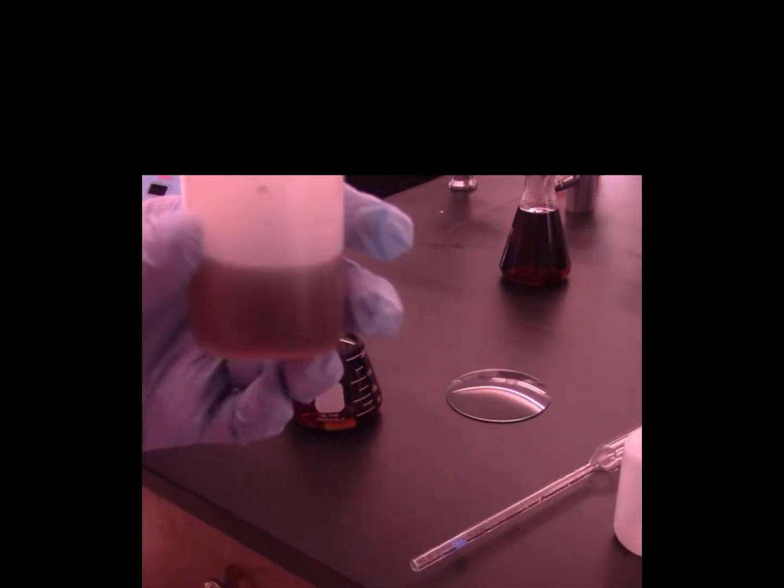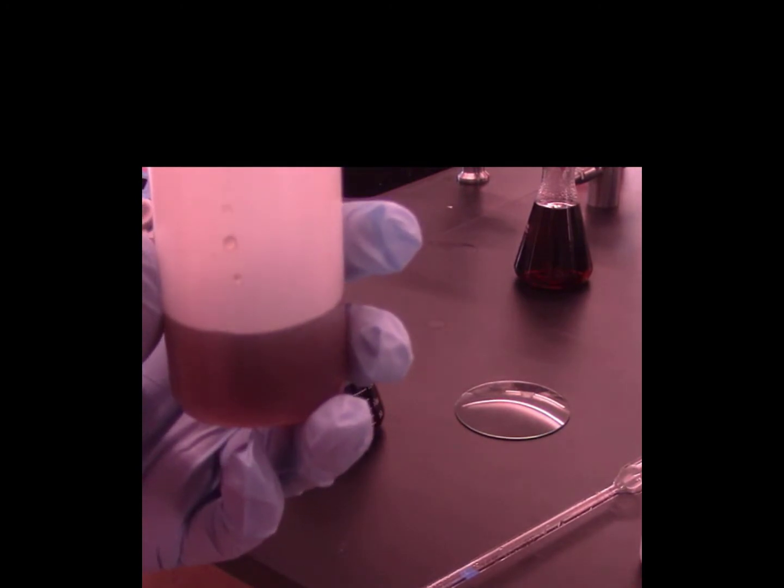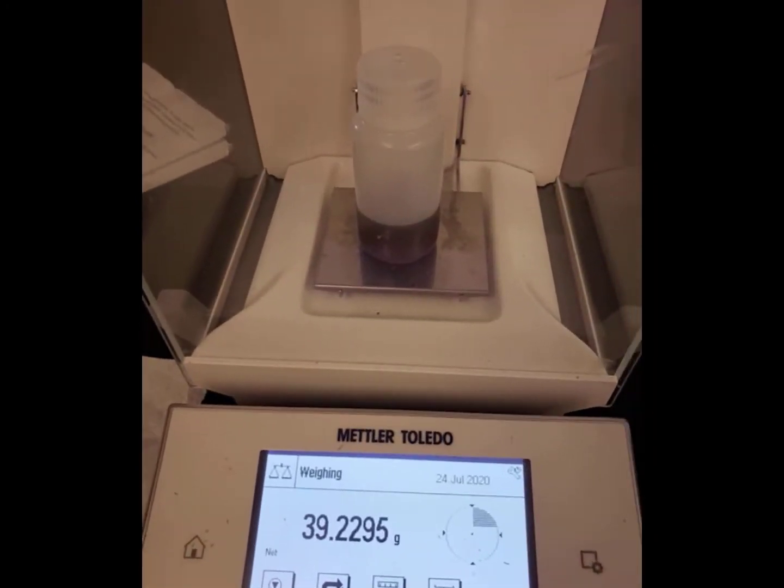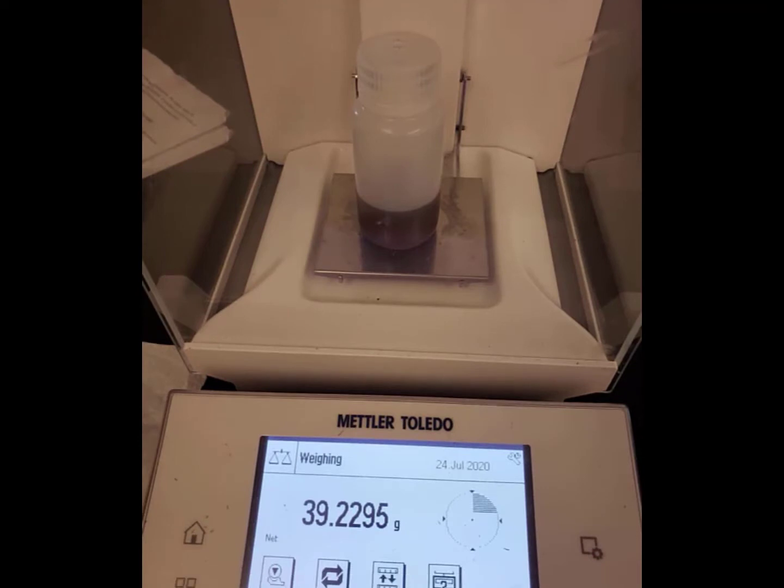As you know, a measuring cylinder is not designed to deliver volumes precisely and accurately, so there are some droplets of Diet Coke still left inside the cylinder. Now I am going to take the mass of this bottle with Diet Coke. This is the final mass, the mass of the bottle with Diet Coke.